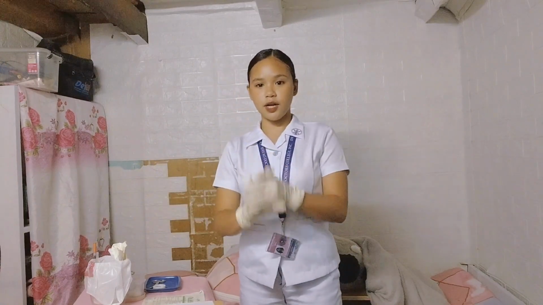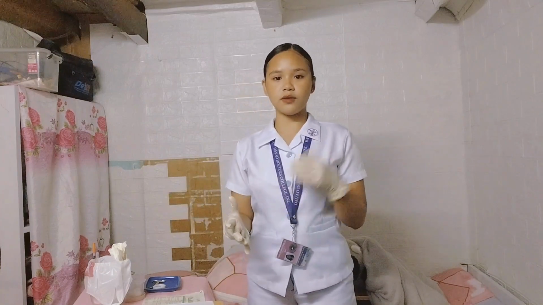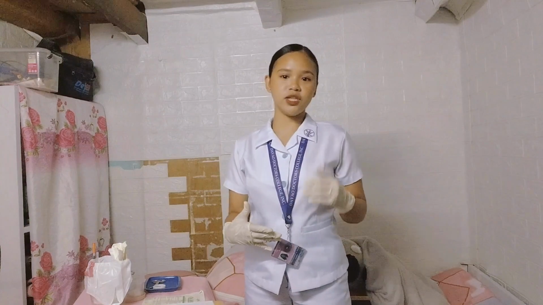After that, do the aftercare of equipment, remove the gloves, and of course perform hand hygiene. After the whole procedure, document all relevant information. Many agencies prefer that medication administration be recorded in the medical record.